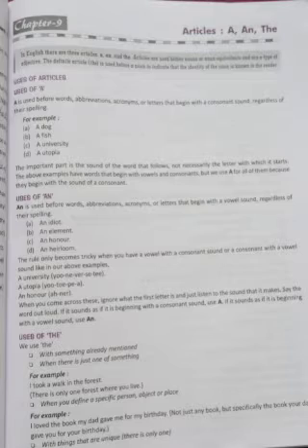So, what is an article? We have been learning about articles in our previous classes, in class 5 and 6 also. So, we are going to dig into articles in a deeper way. You must know that the words a, an and the are called articles. Now, we are going to learn about their usage and categorize them. We can classify them in two categories: definite articles and indefinite articles.